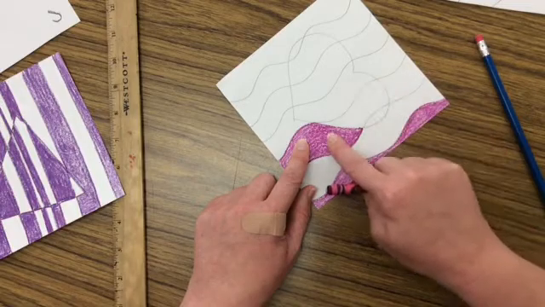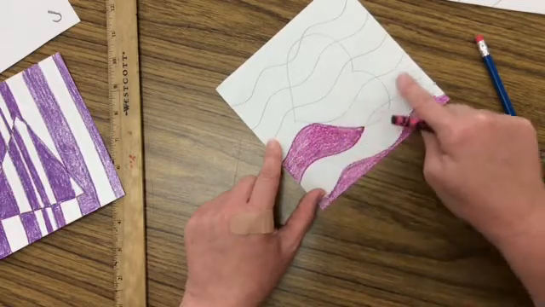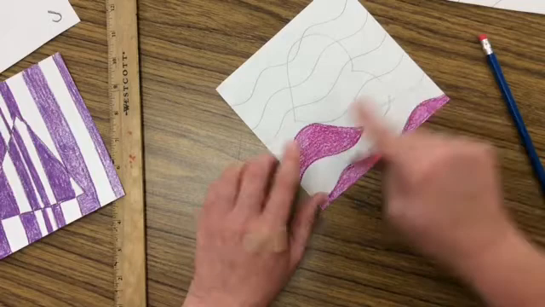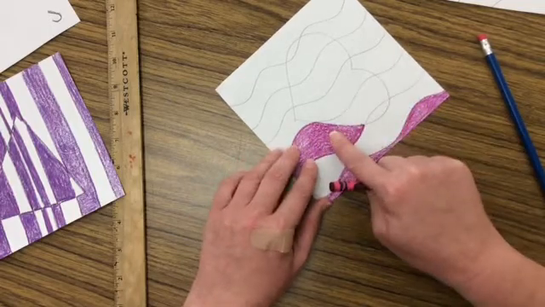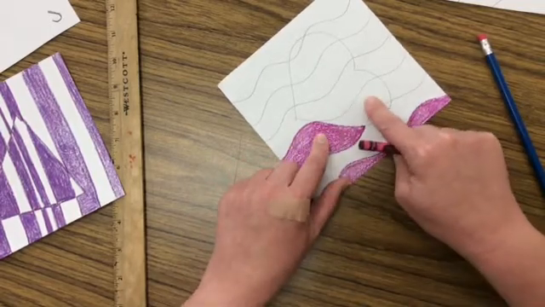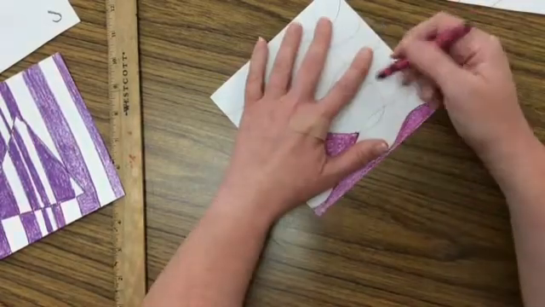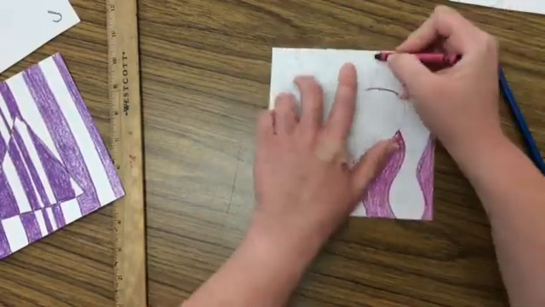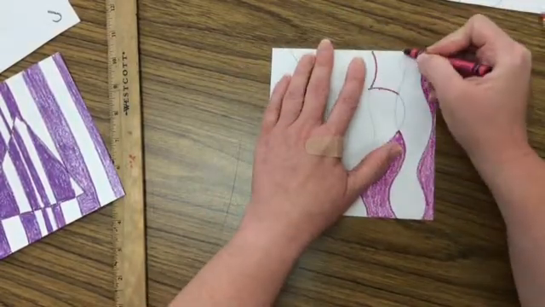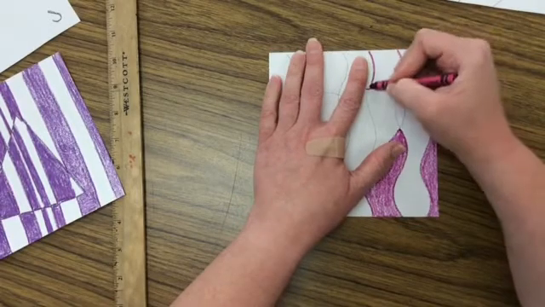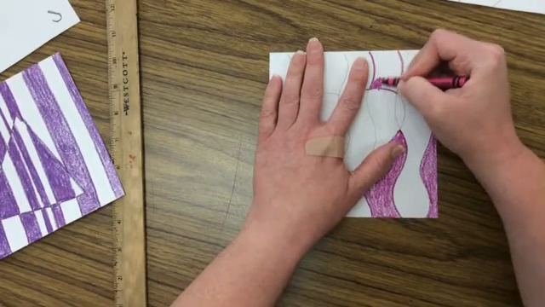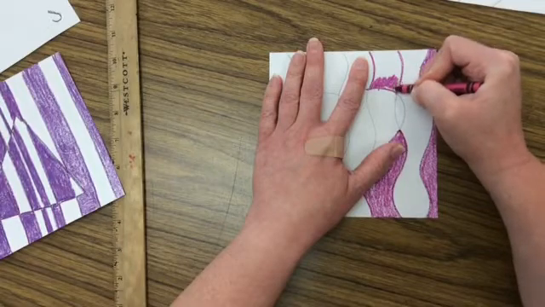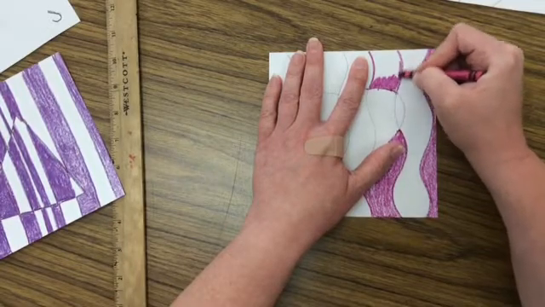So if I pretend this is a whole row, this curvy row, if I go right here, this is red violet, this would be blank, and this one would be red violet. So I color this one in. Think of it kind of like a goofy looking checkerboard where every other space is colored in.